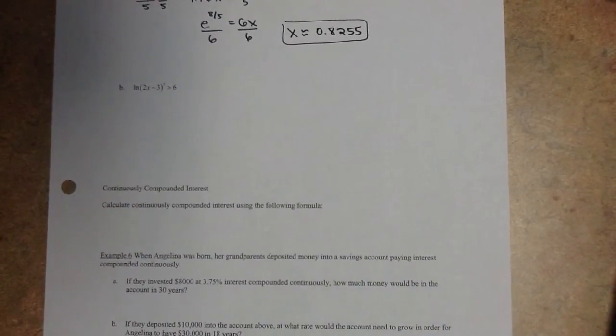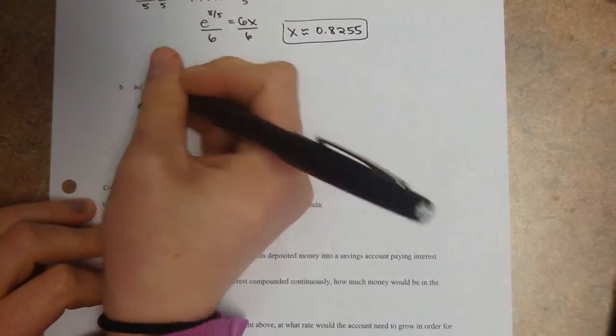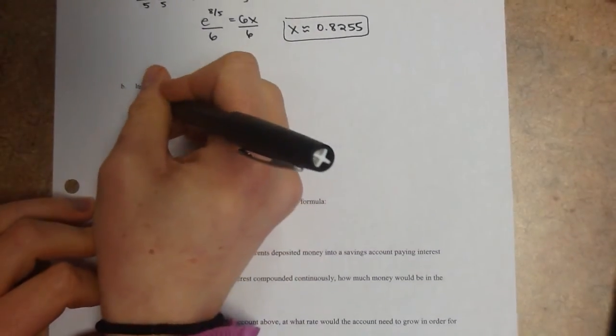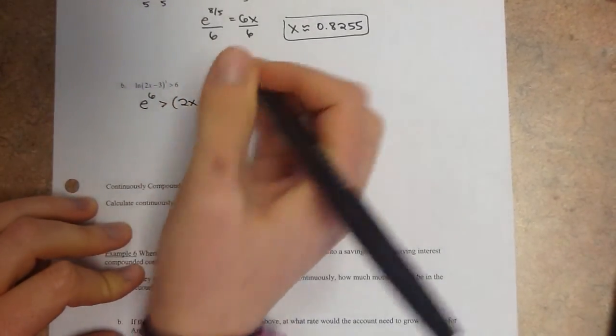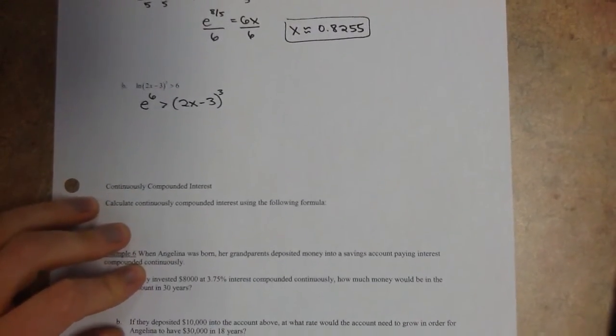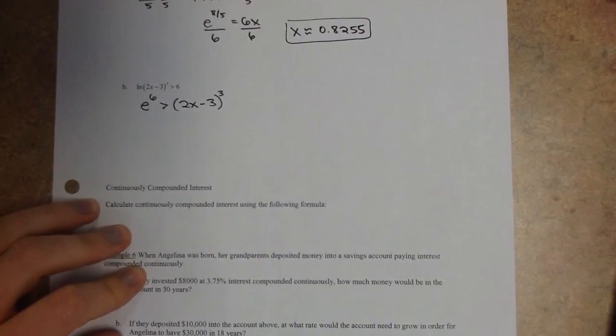Okay, now we can quickly look at an inequality here. So the inequality is set up basically the same way. The only issue is that we need to make sure that the inside stuff is going to be positive. All right, so with this, we are going to start by converting it into exponential form. All right, so we've got e to the 6th is greater than (2x minus 3) cubed. And then we're just going to make sure at the end that we don't end up with any negative values inside of our log function. Okay, I'll come back to that in a moment.